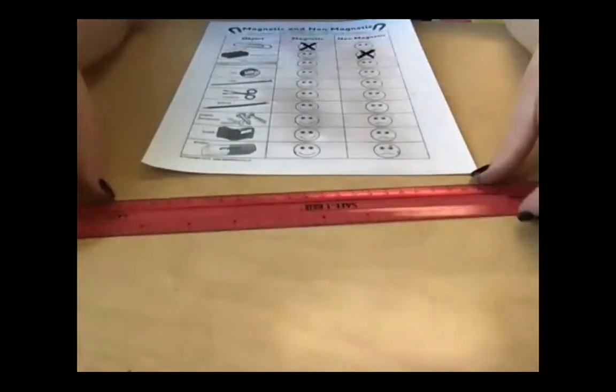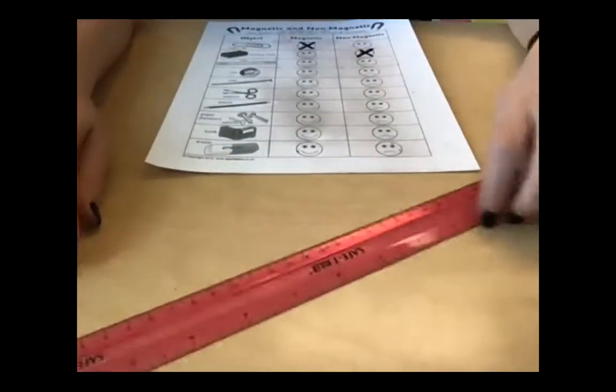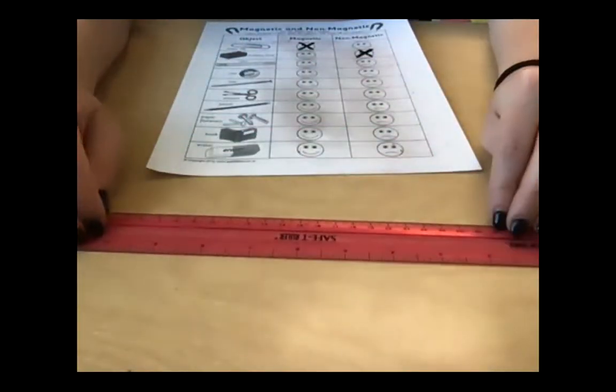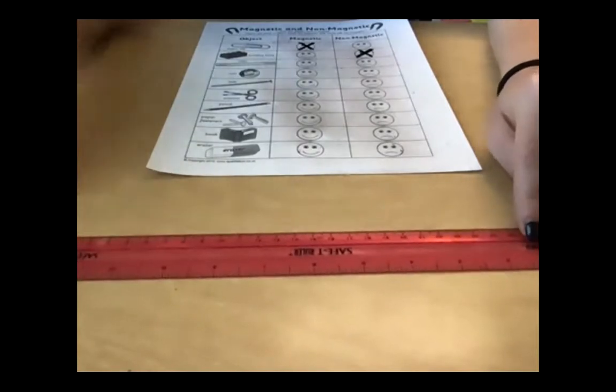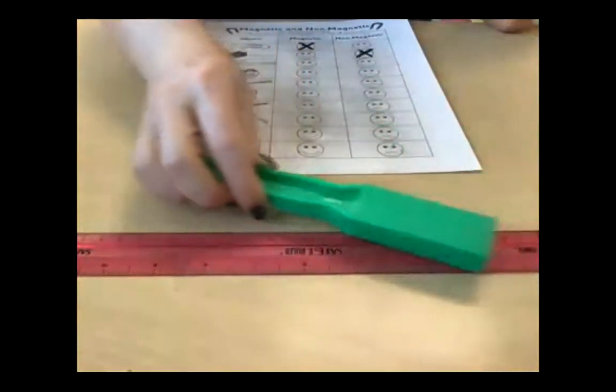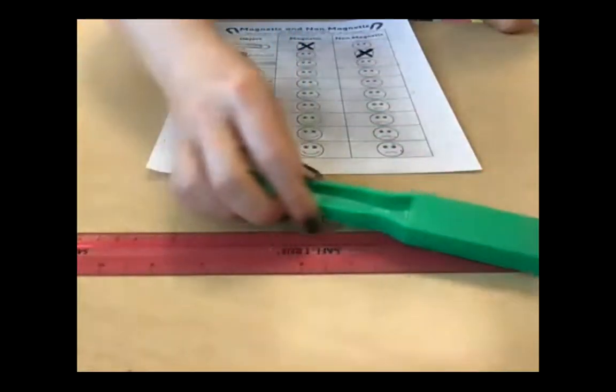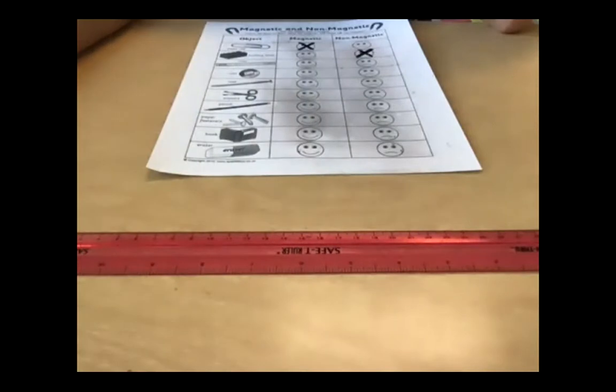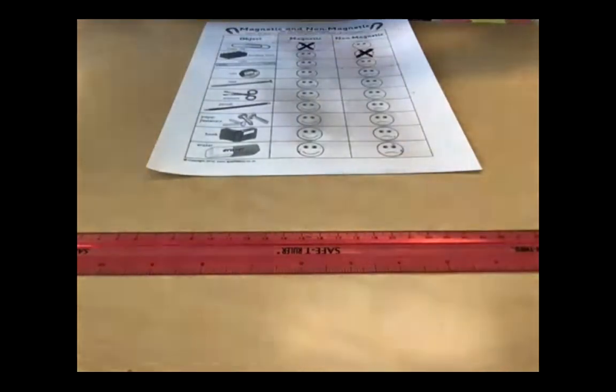Here's my ruler, and this ruler is also plastic. I know from the video that plastic is not magnetic. I don't think it will stick to my magnet, so I don't think it's magnetic. And I am correct. It is not magnetic. It is not sticking to my magnet.